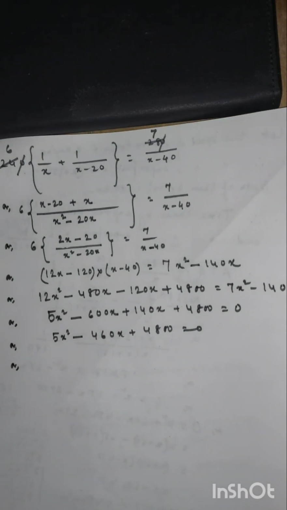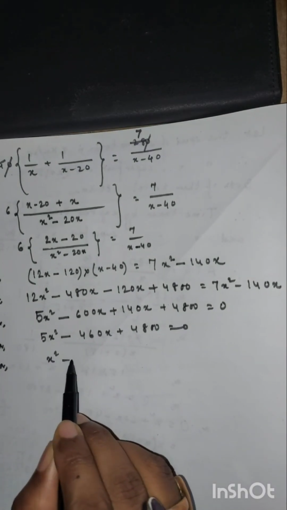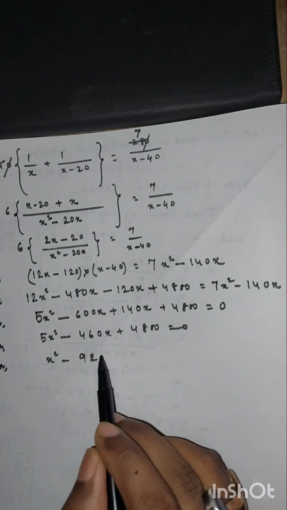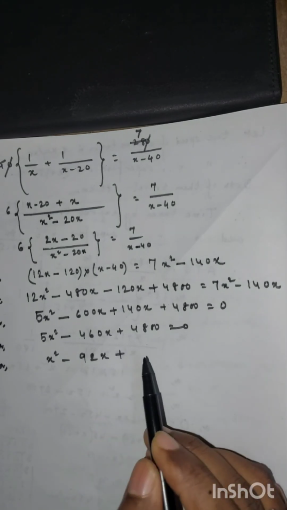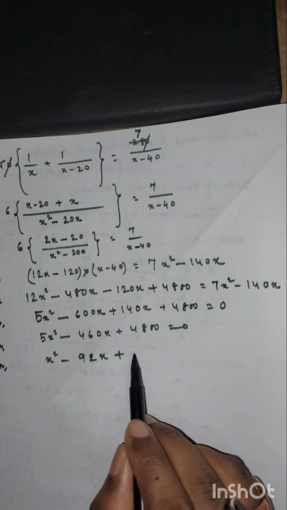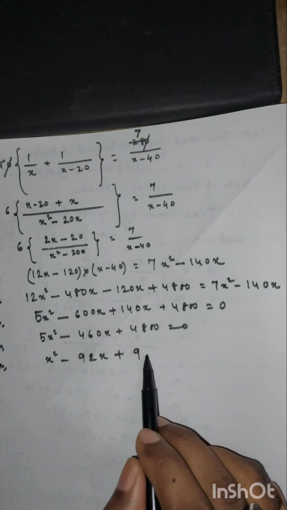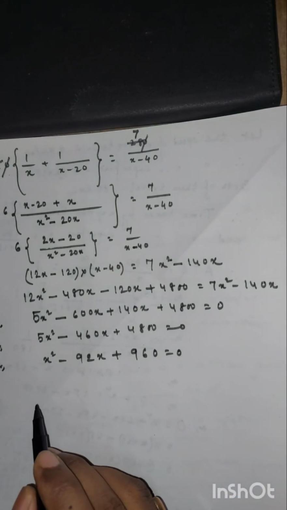Now if we divide both sides of the equation by 5, now let us do it.